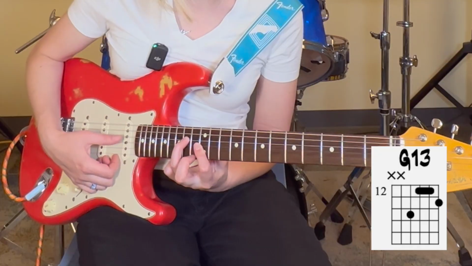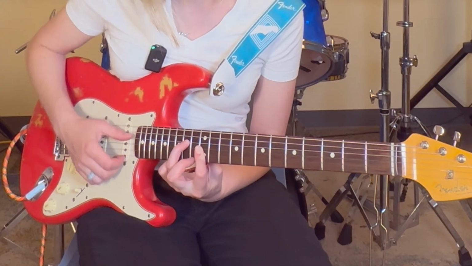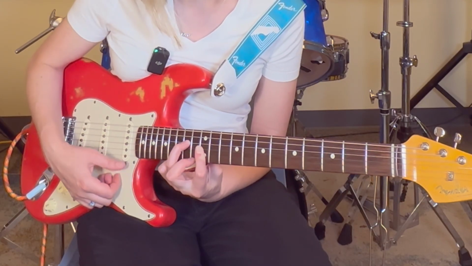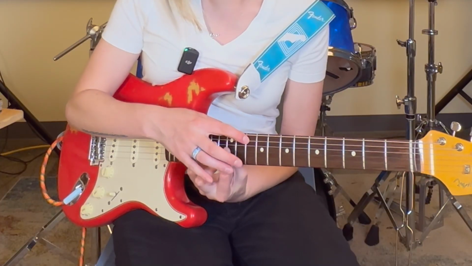It's almost like an E minor flat 9. Or we still have that strong flat 7 and 3 here, but we kind of lose the root sound. But again, if somebody else is grabbing a G, you can hear it.